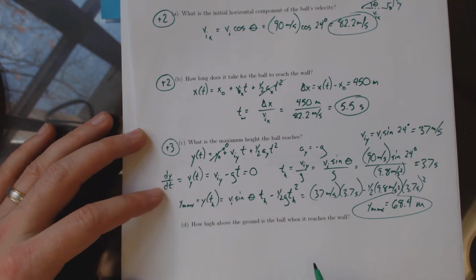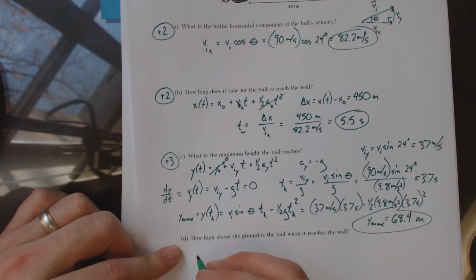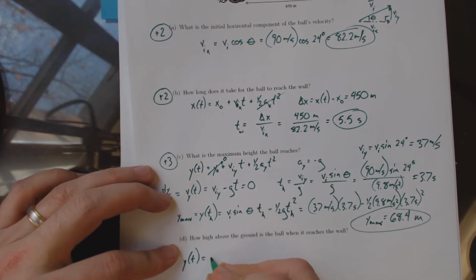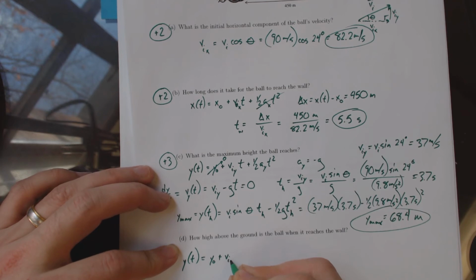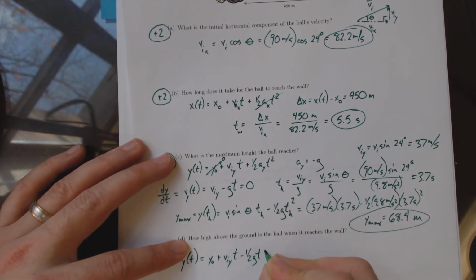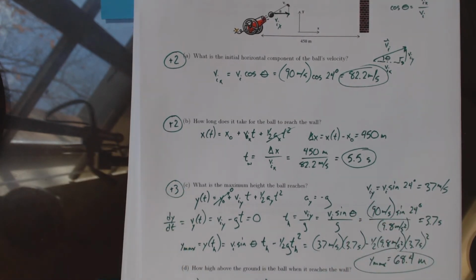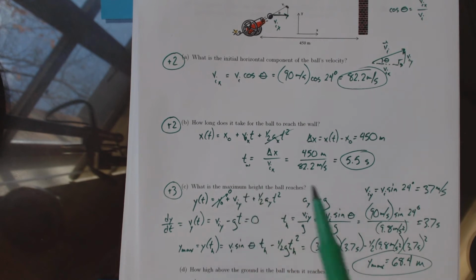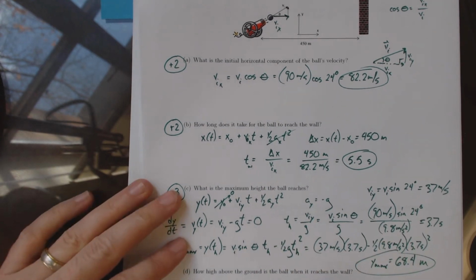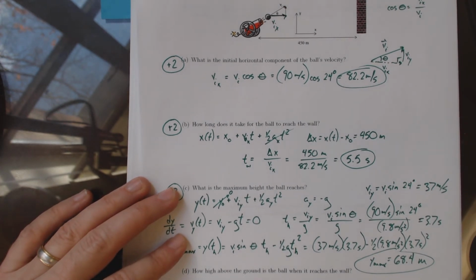Now it's saying how high above the ground is the ball when it reaches the wall. So for that, we're going to use the same equation, y naught plus v initial y t minus 1/2 g t squared, except now we're going to plug in the time that it takes to get to the wall. So at that time, the ball is in the plane of the wall, we can calculate its height. So we're going to calculate y at 5.5 seconds.